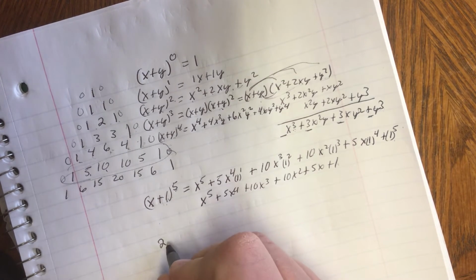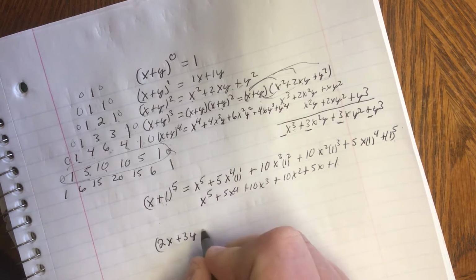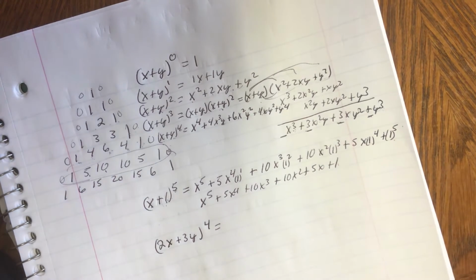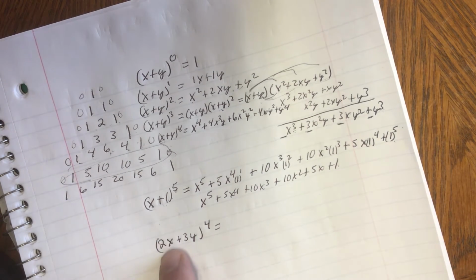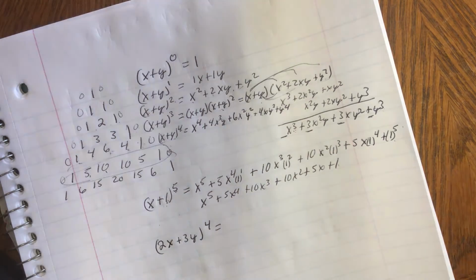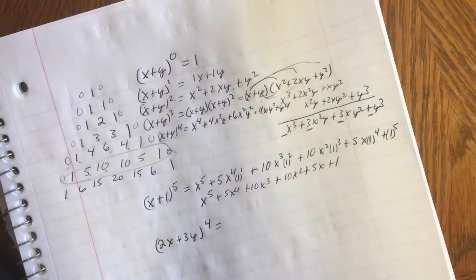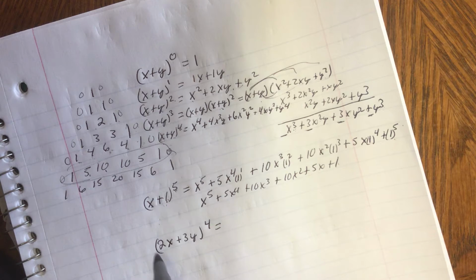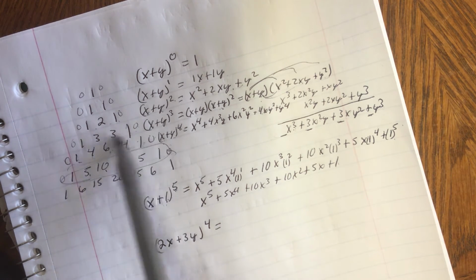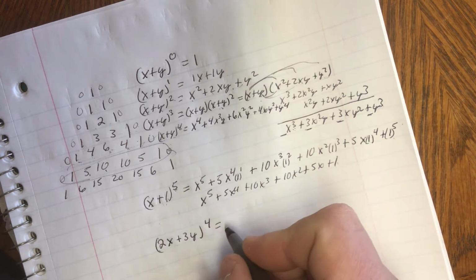But what happens if we had something, say, like 2x plus 3y, and we raised it to the 4th power? Okay. Well, now you've got to take these coefficients, the 2 and the 3, and raise them to the powers, the power of the exponent raised to both the coefficient and timesing by these coefficients that come from the binomial theorem or Pascal's triangle. Okay, so that's what we're going to do.